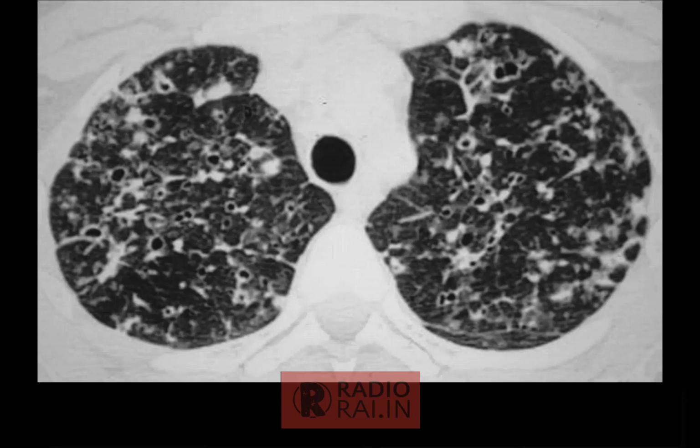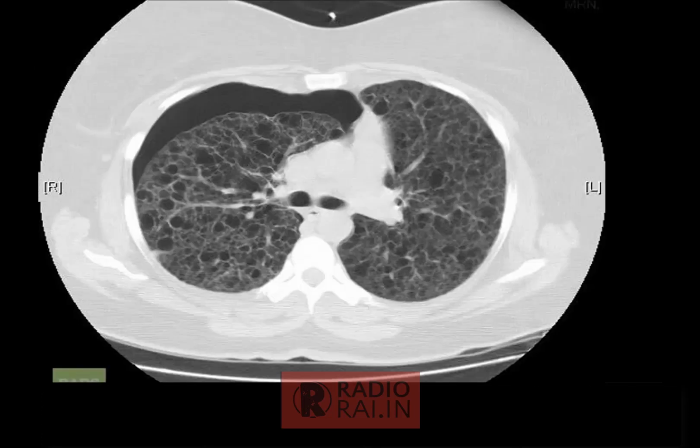Now this is a case of Langerhans cell histiocytosis. We can see some nodules here. We can see some cysts of different wall thickness. Some are thin walled, some are thick walled. This is because it's a nodule which is undergoing cavitation. So we can see this image, how it appears like the nodule has undergone cavitation. That's the picture that we see in Langerhans cell histiocytosis.